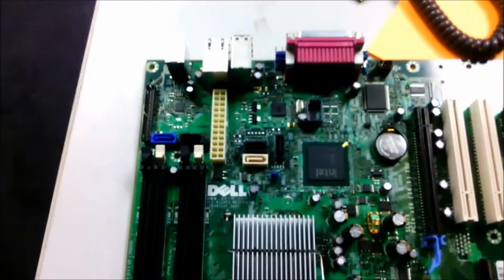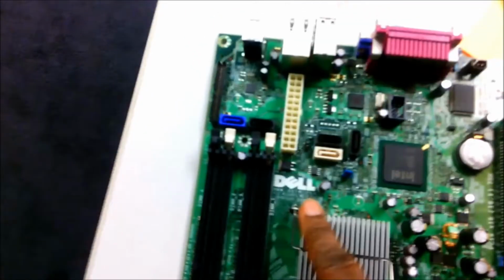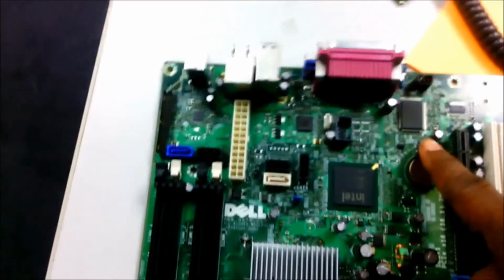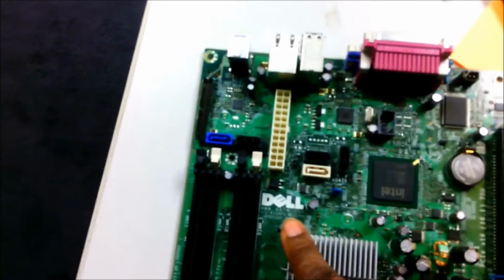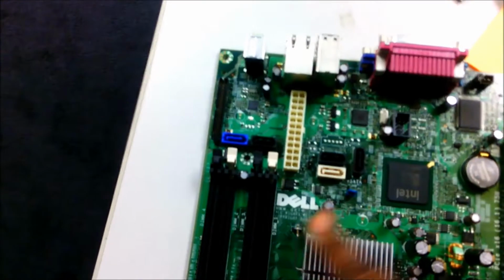Okay, so one of the first things that I want to talk about today is BIOS and the difference between ROM BIOS and the CMOS BIOS. So let's get started. I'm going to start my demonstration off talking about BIOS and CMOS. And as you can see, I am using a Dell motherboard.